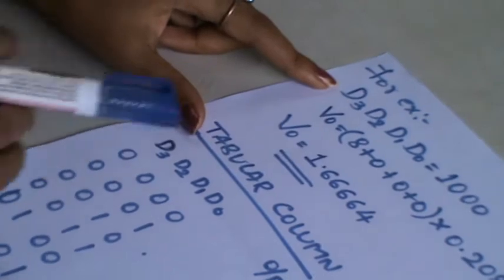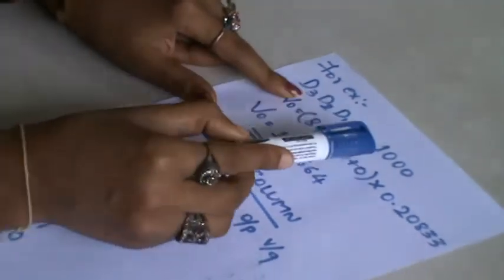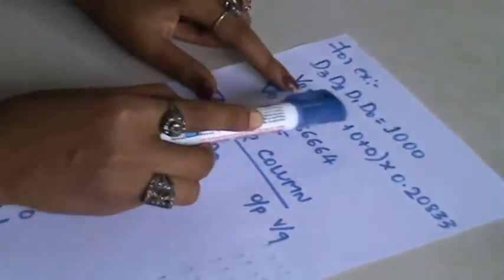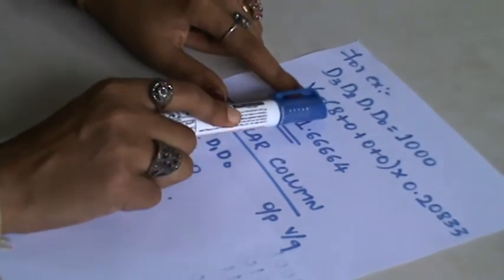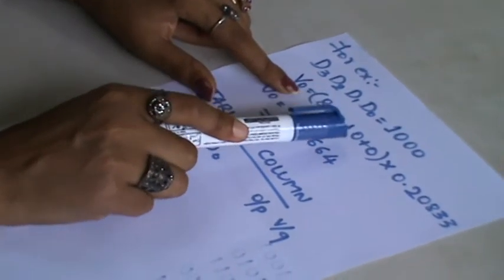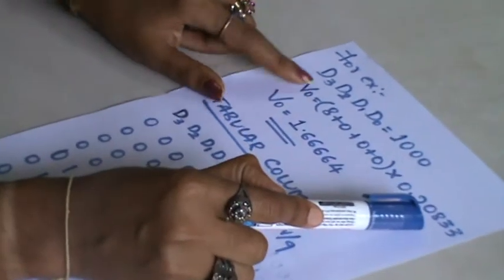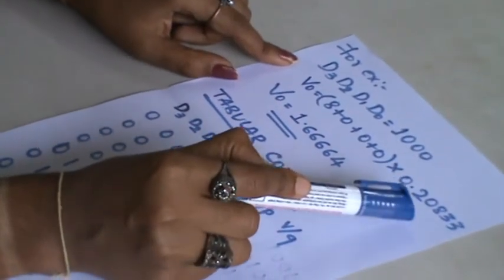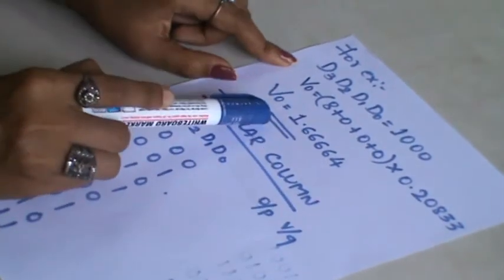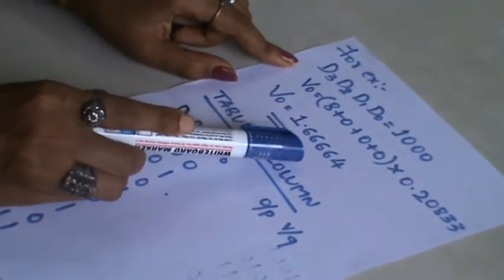For example, if I take the bits as 1001, sorry, 1000, it will multiply with 8. So 4, 2 and 1 will become 0 into the total voltage which you have calculated, 0.20833. When you simplify, you will get 1.6664.